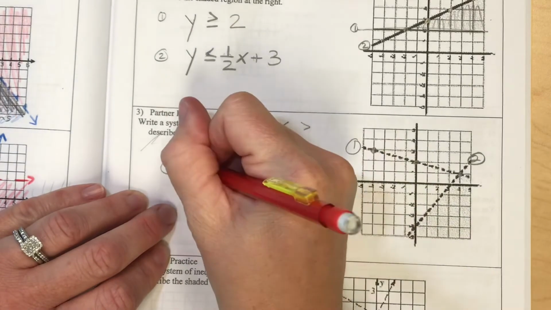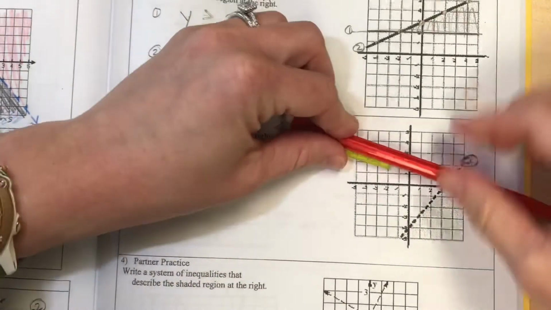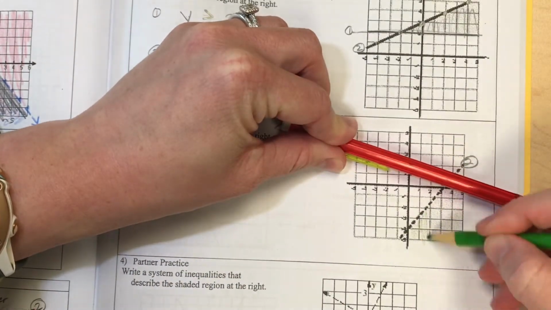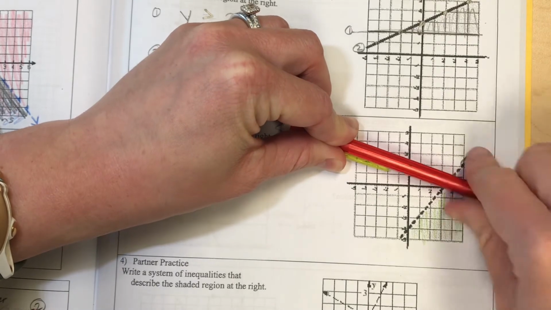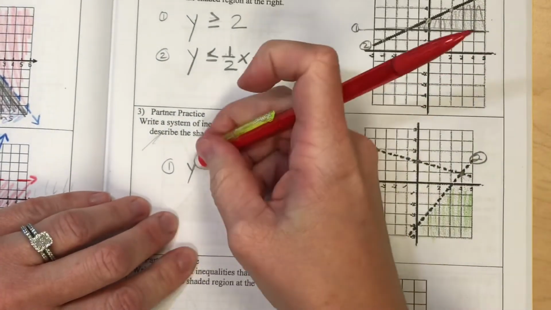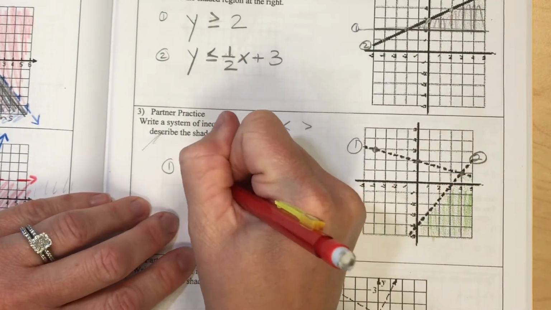Now my symbol, my equation here, my shading is underneath of that line. Underneath means less. So not equal to, we want less.